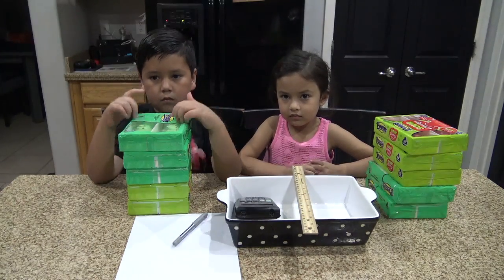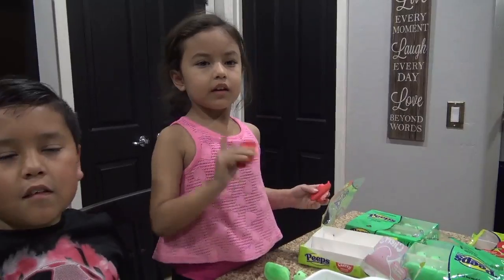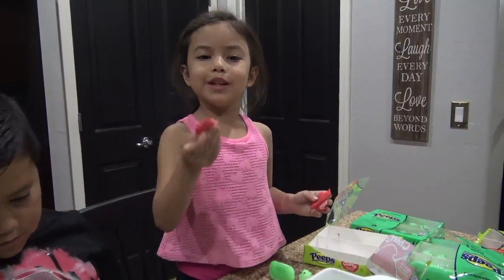To calculate the speed of light, here's what we're gonna do. Step 1, fill the bowl with Peeps.